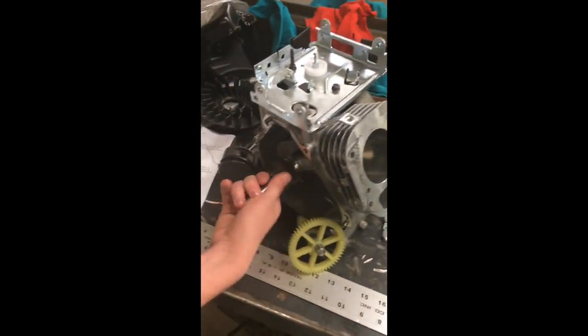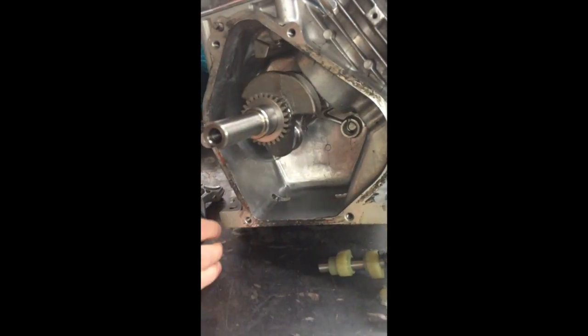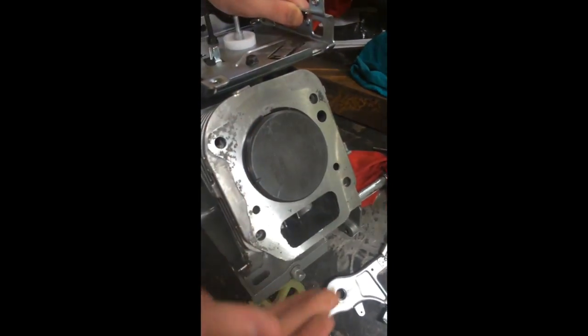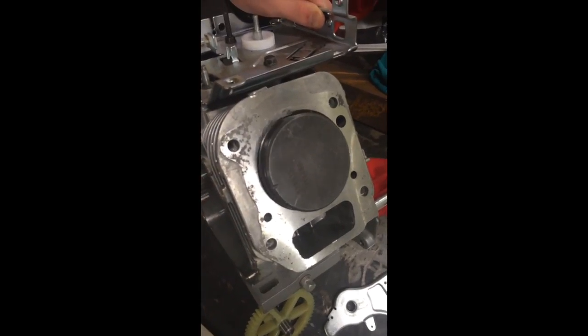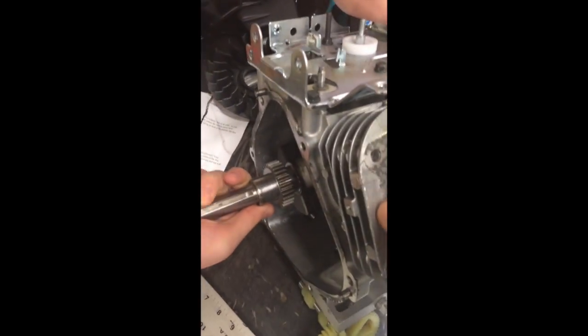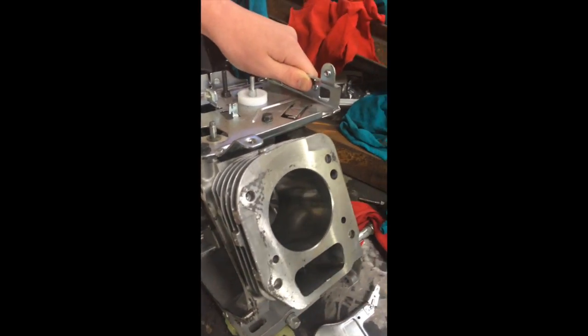Then this is your crankshaft right here. When it spins, it allows the piston to go up and down right here. Well, it's inside the cylinder.